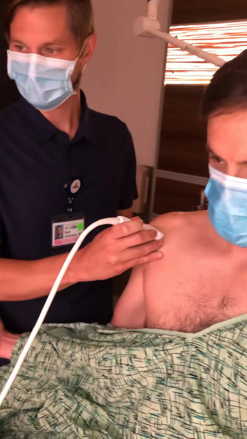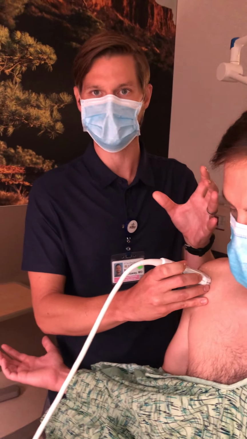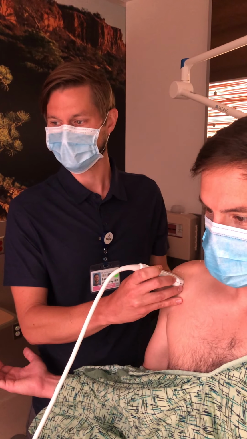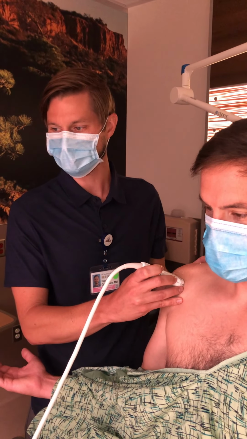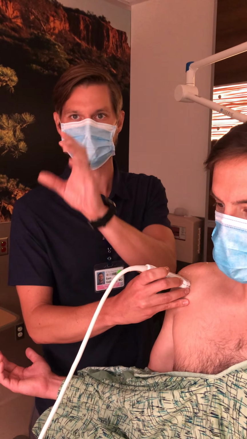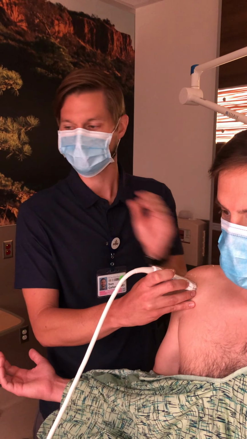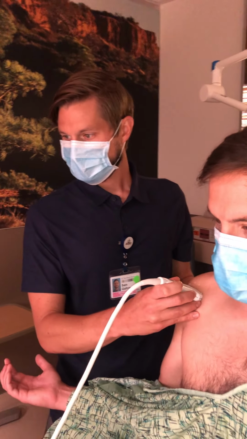Correct. Okay. And what you're looking for here is any evidence of disruption of those normal fibers. If it just looks more heterogeneous, sometimes you get some hypoechoic lines within the tendon, looking for either a tendinosis, or you can actually see if you had a full thickness tear, you'd see a dark hypoechoic or anechoic line, and then you'll see separation of the fibers. Okay, so you're looking for a full tear or even a partial tear on them.